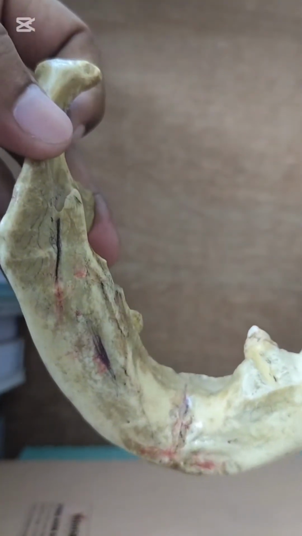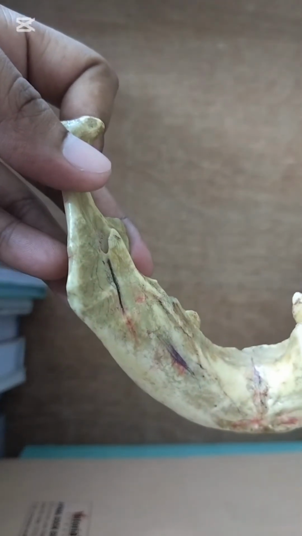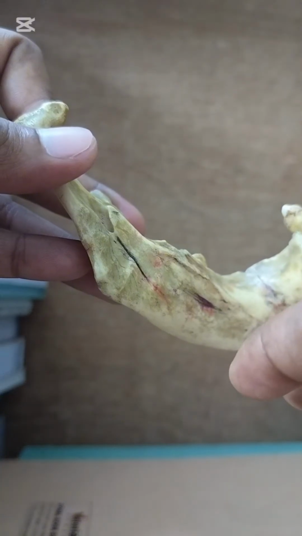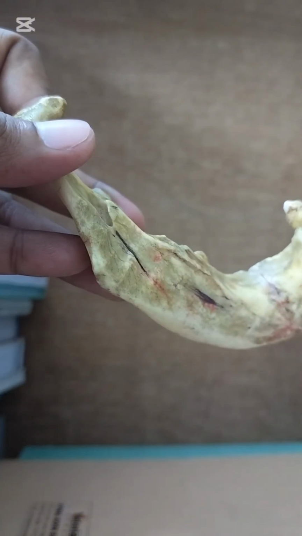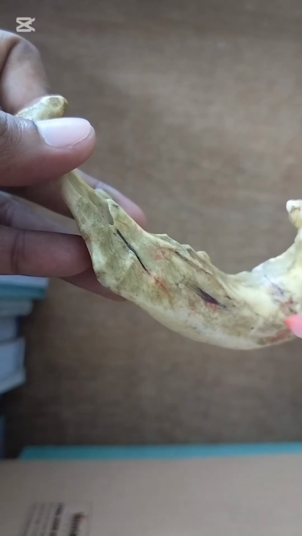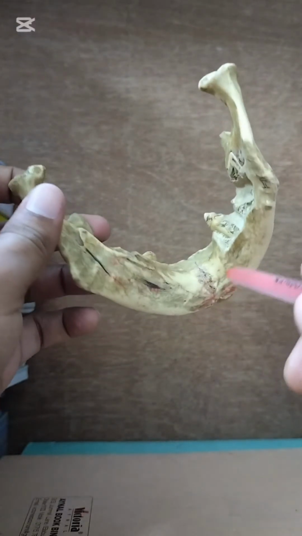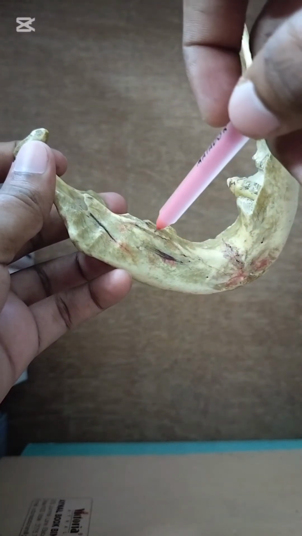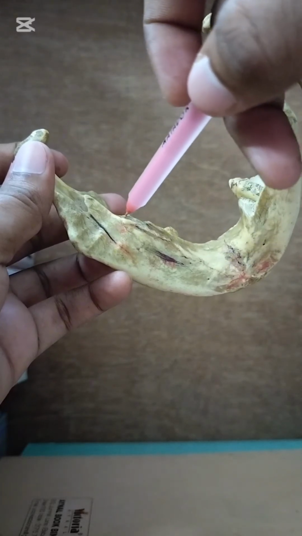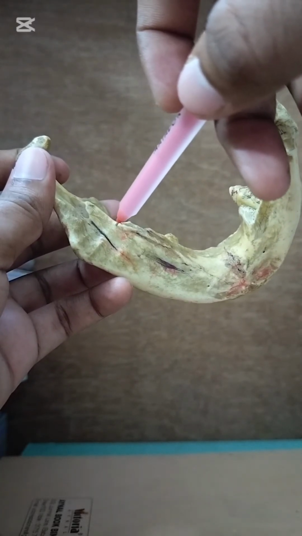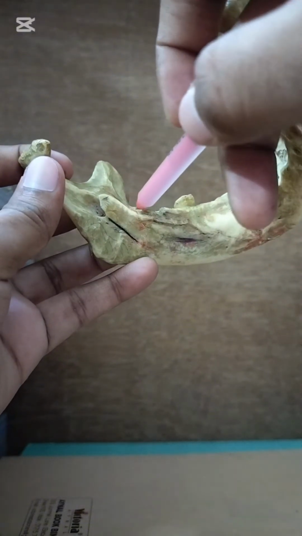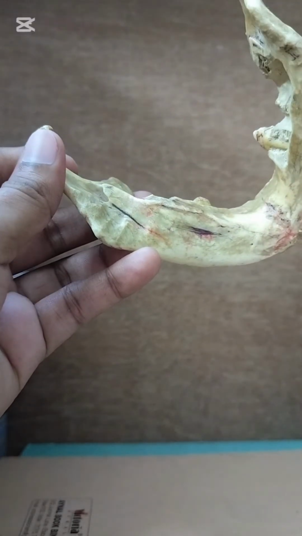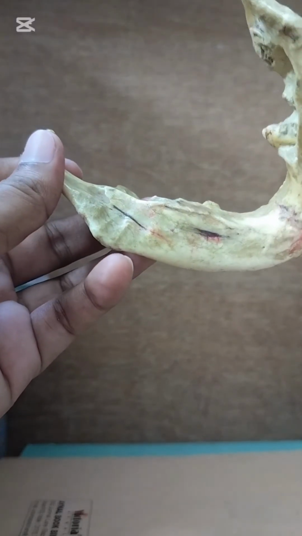Then the mylohyoid line is a feature of the internal surface. The mylohyoid line extends upward and backward from the lower part of the symphysis menti to the inner surface of the alveolar border, just below the third molar tooth. It divides the inner surface into an upper sublingual fossa and a lower submandibular fossa.